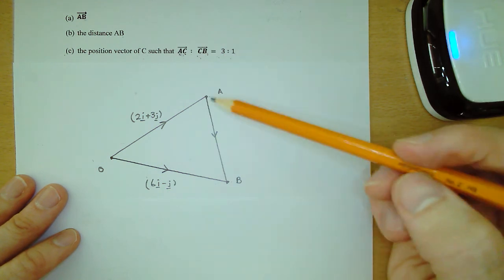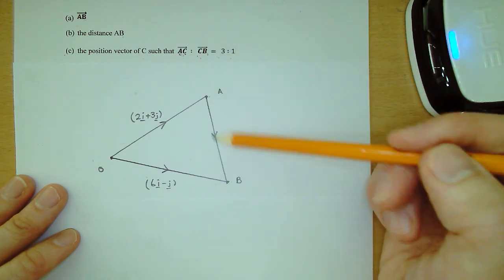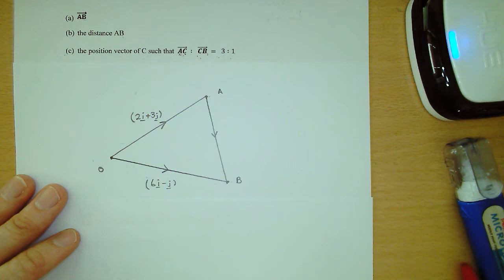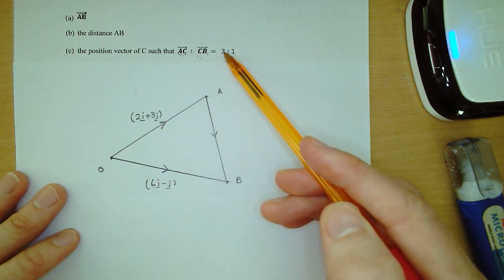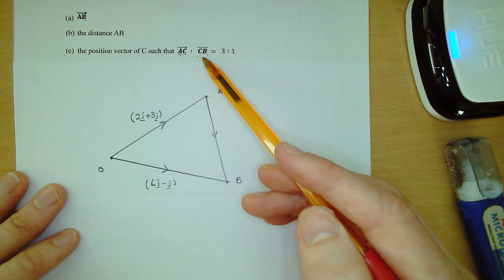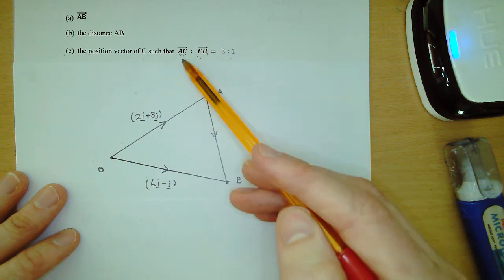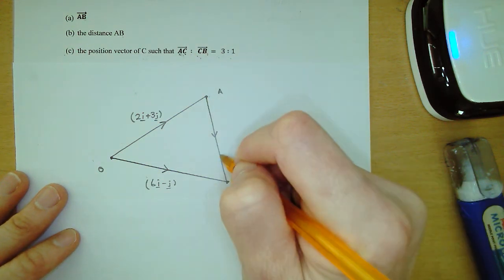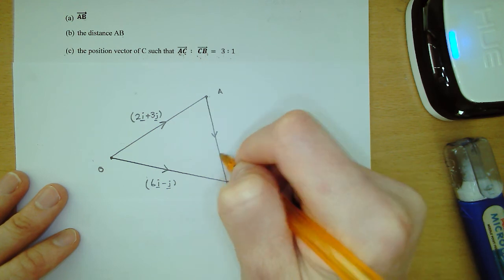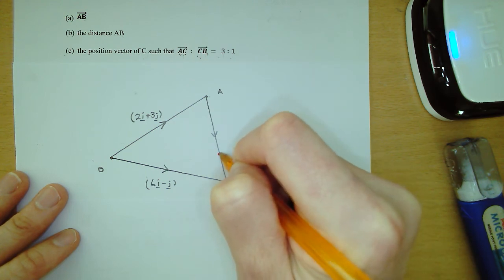So, where do we put C on the line AB? Well, the length AC is 3 parts and the length CB is 1 part. So AC is 3 times the size of CB. So C must be closer to B than A. So I'm going to put C somewhere there.